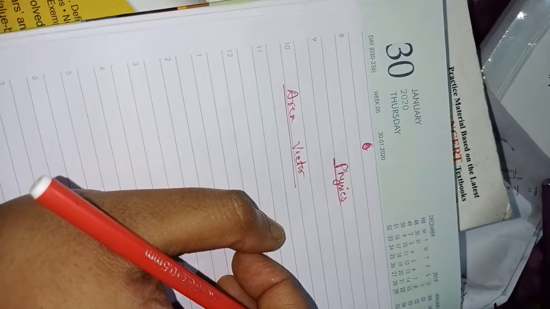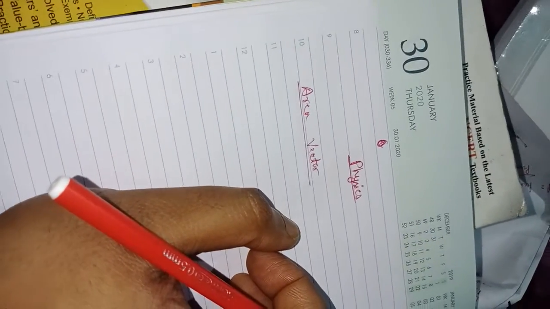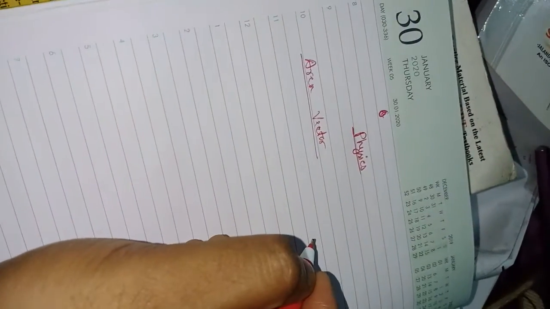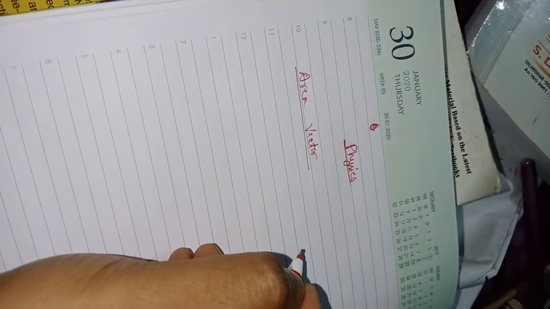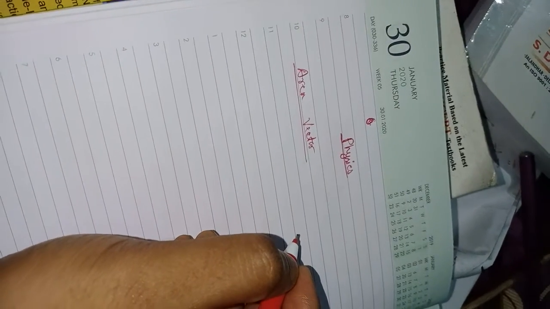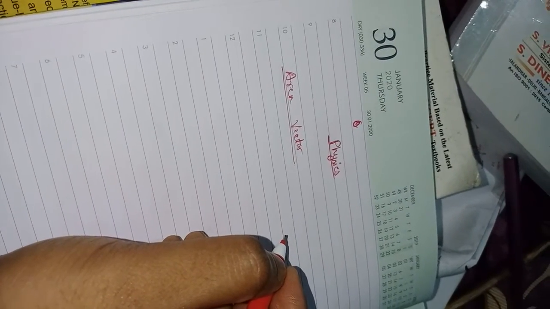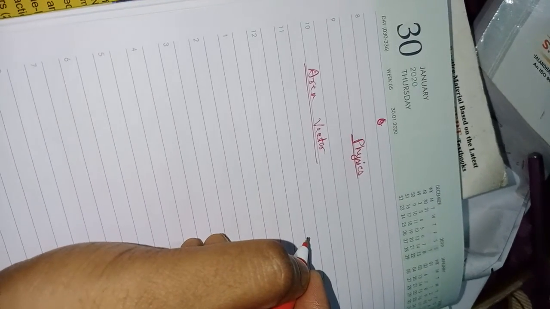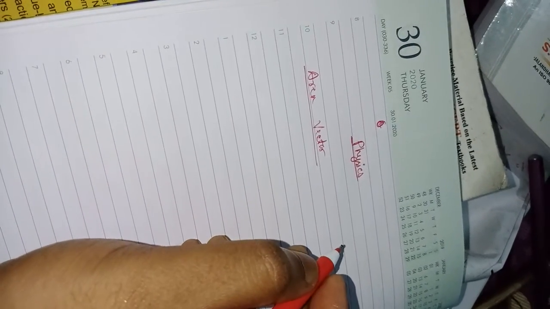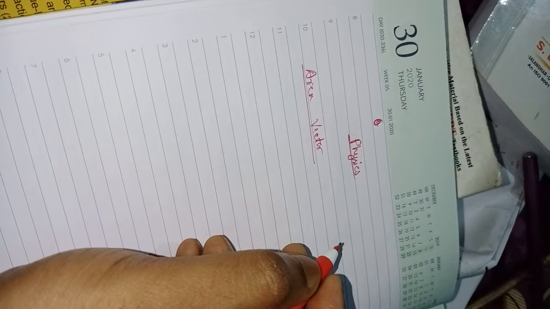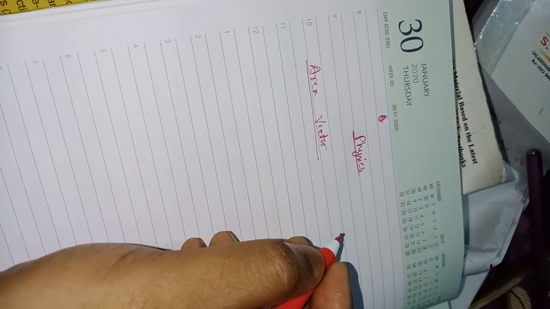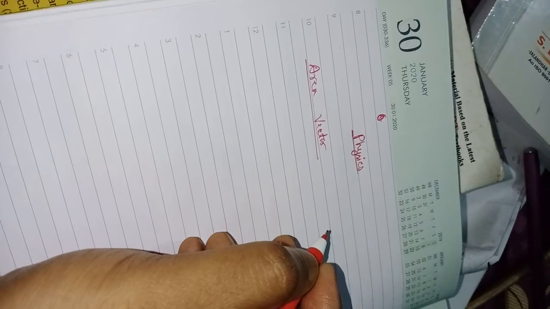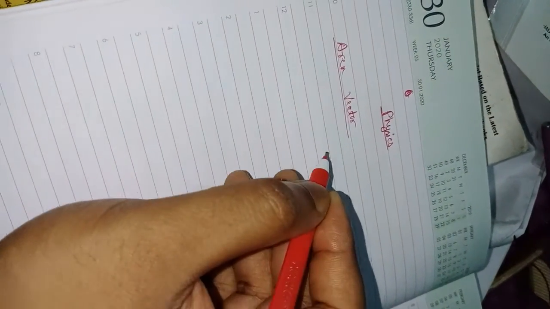Hi students, today we will discuss the area vector. We know area is a scalar quantity, but in some problems it has to be treated as a vector. Actually, area is a scalar quantity, but when we discuss it in this chapter, this area will be treated as a vector quantity. How?